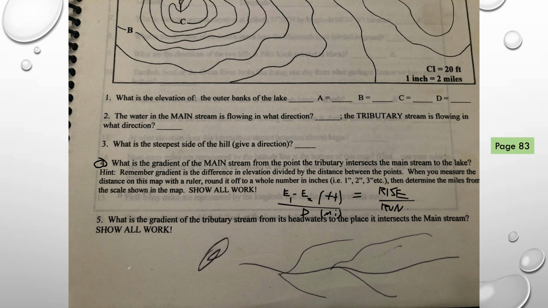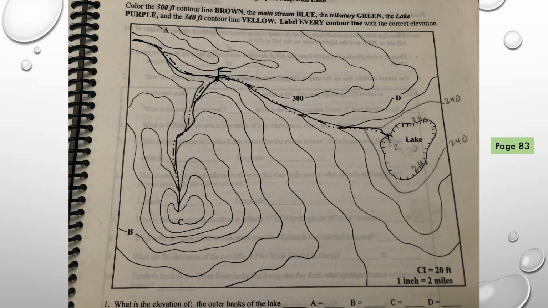And to put that in a pictorial type of way, this would be the rise in feet. And from here to here is the run. So how far does it go in miles? Okay, rise over run. So E1 minus E2 will spit out some number, and then you're ready for D in miles. Well, hopefully you have a ruler at home or some way of calculating distance in inches. Let's say that's 3 inches. You notice the map scale is 1 inch is 2 miles. So if you've measured 3 inches, then 3 inches is going to be 6 miles.